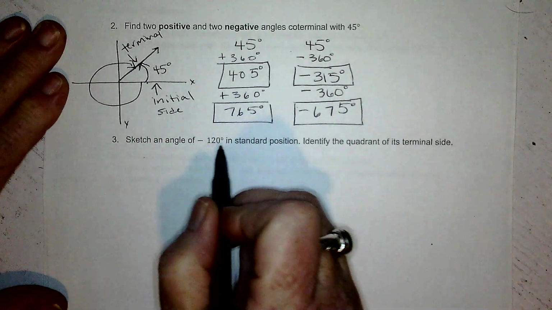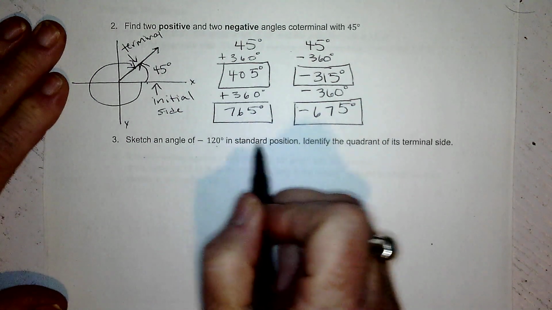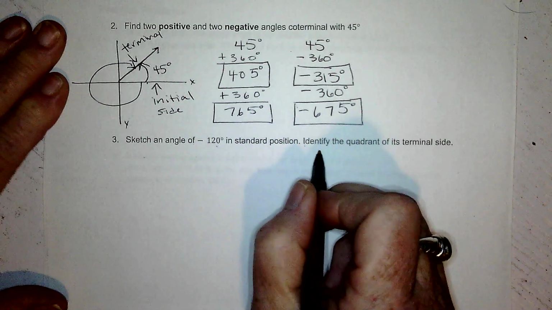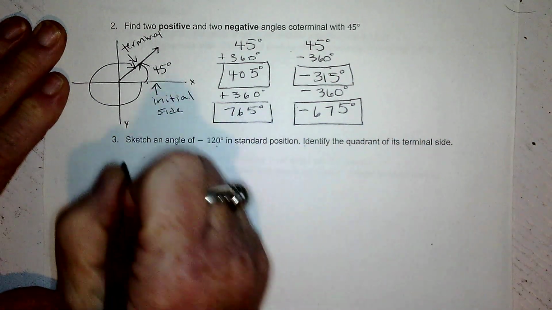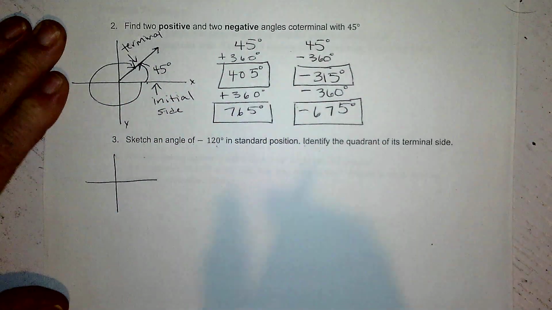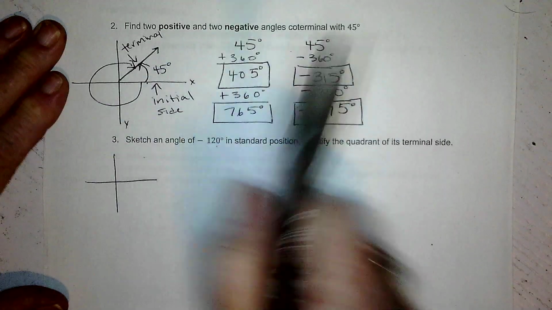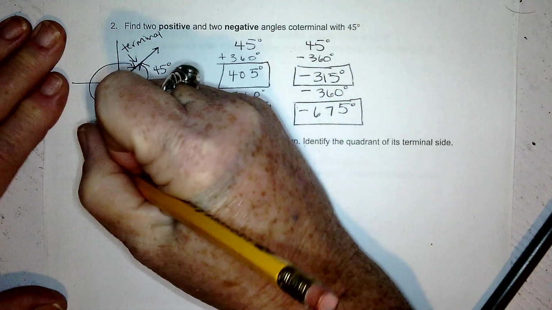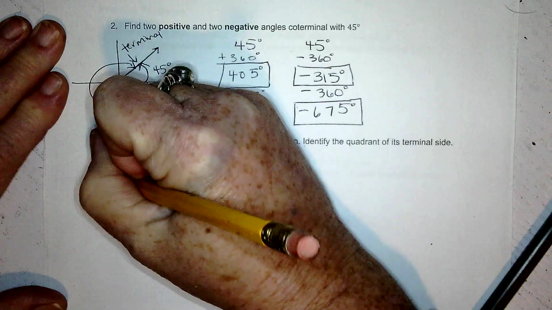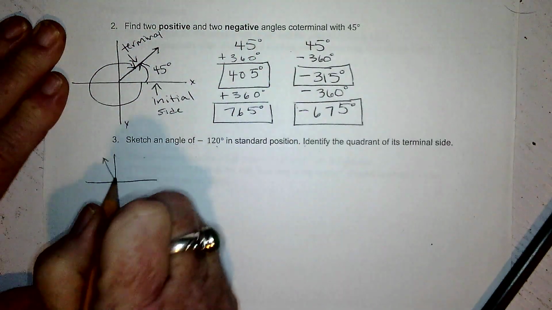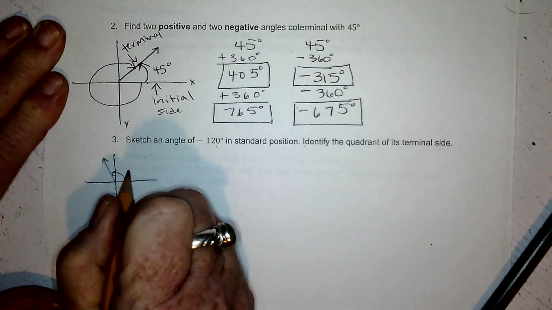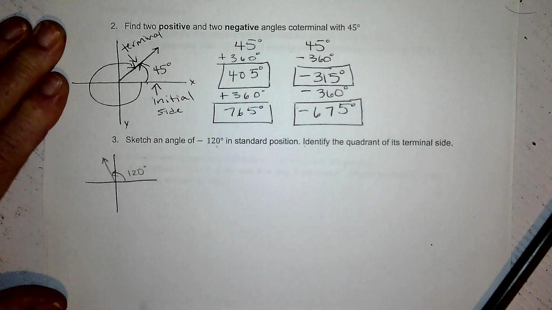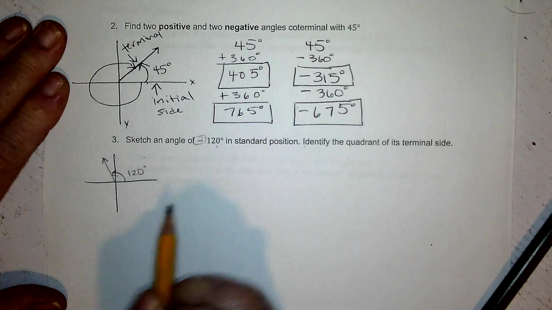Sketch an angle of negative 120 degrees in standard position. All right, identify the quadrant of its terminal side. Now, if you think about what 120 degrees looks like, typical 120 degrees, and I want a pencil for this because we're not referencing 120 degrees, but I want you to see the distance it is around. So that would be 120 degrees, okay? But we're not going 120, we're going negative 120 degrees.